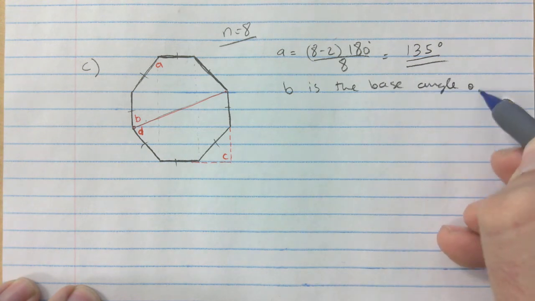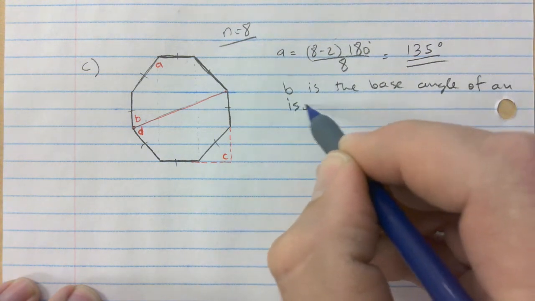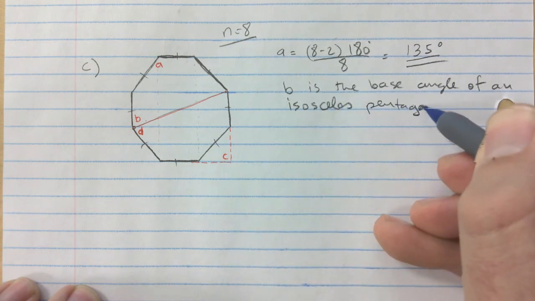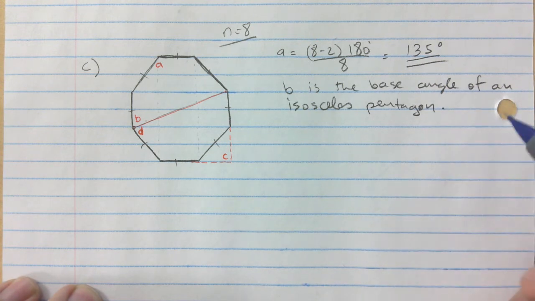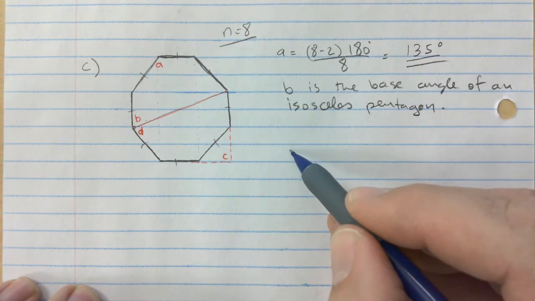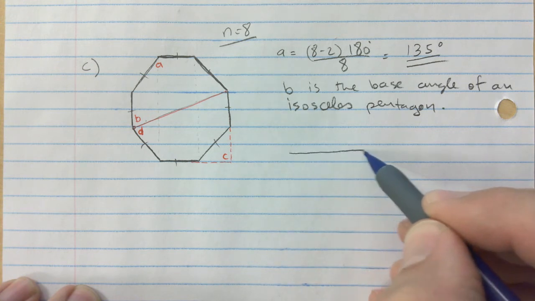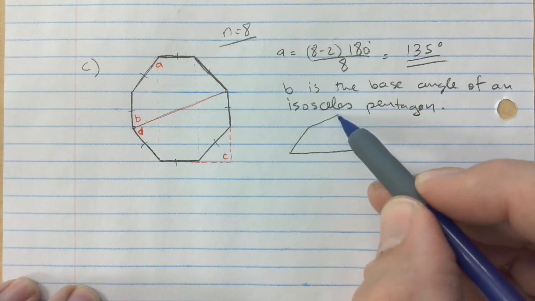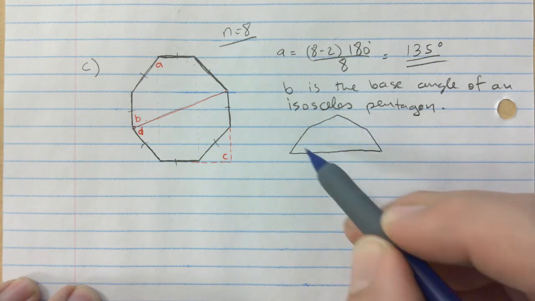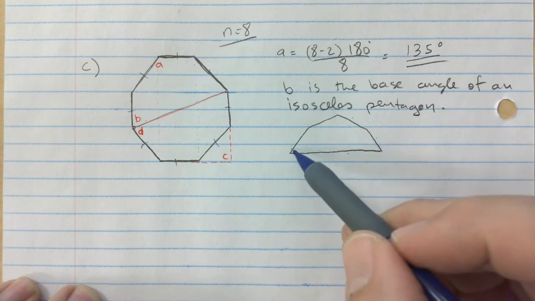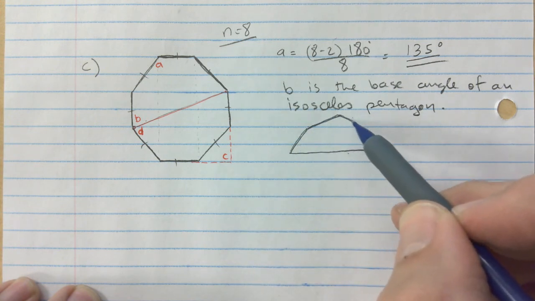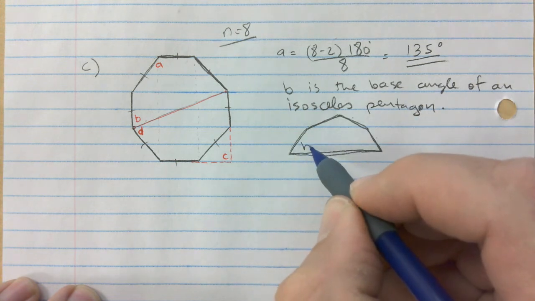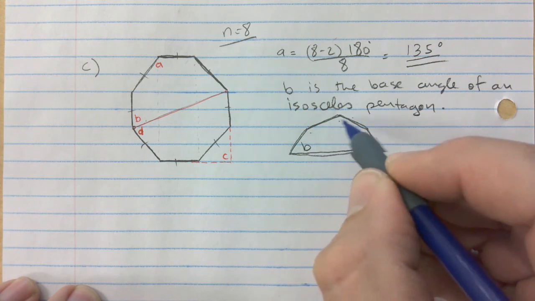angle of an isosceles pentagon. That means that almost all sides are the same. Okay, so if you want to look at it this way, right, you go long side and then you go up, over, right? So you've got 1, 2, 3, 4, and then 5 here. So B is there. How many angles are up on top here?